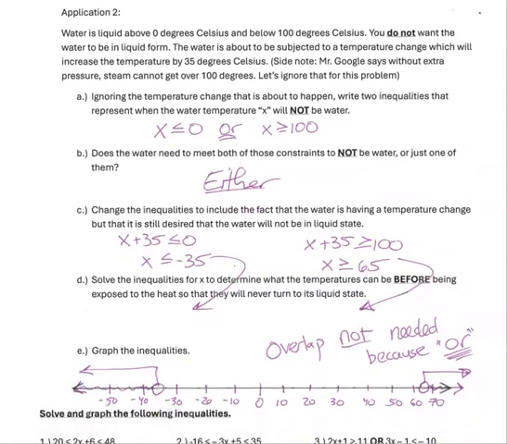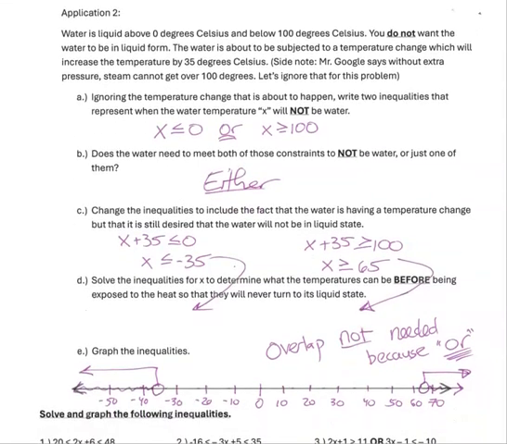We then went to another problem. This one is a little funky. It's kind of hard to come up with these problems so that they make sense for and or inequalities. But this is talking about the fact that water is liquid above 0 degrees Celsius and below 100 degrees Celsius. You do not want your water to be liquid. You want it to be either ice or you want it to be steam. It says the water is about to be subjected to a temperature change that will increase the temperature by 35 degrees Celsius. I put this little side note and I talked to Mr. Olson about how steam gets to 100 degrees and then it kind of stays at that temperature, which is interesting, but we are going to ignore it for this problem.